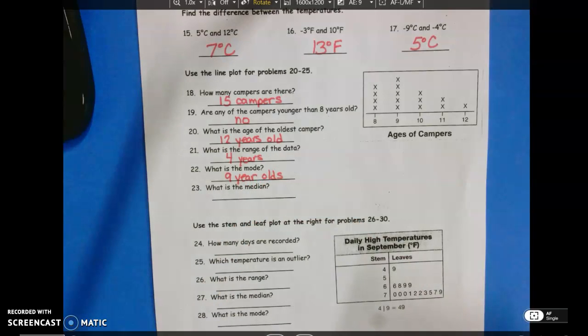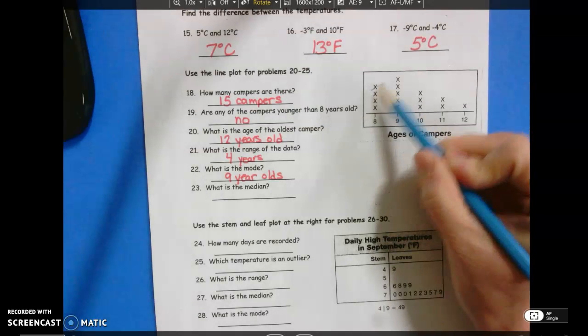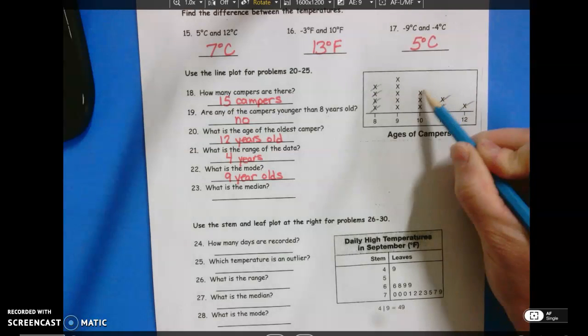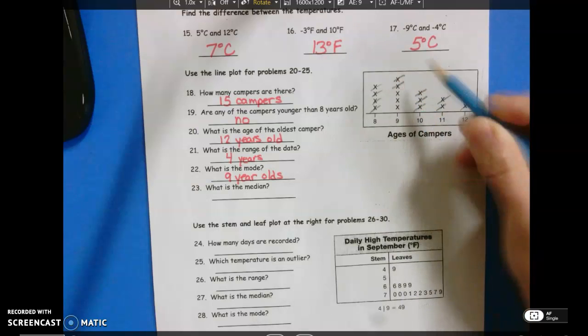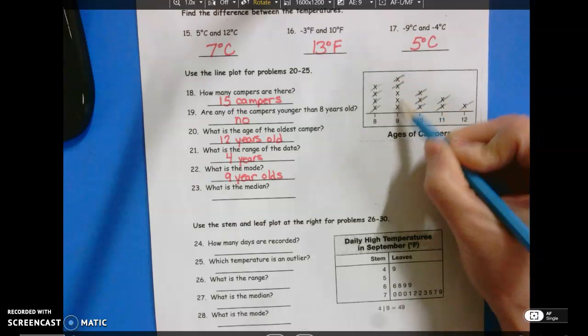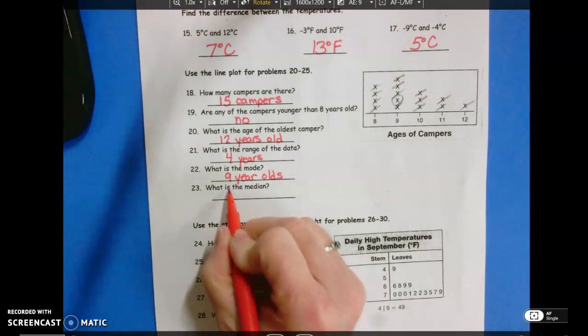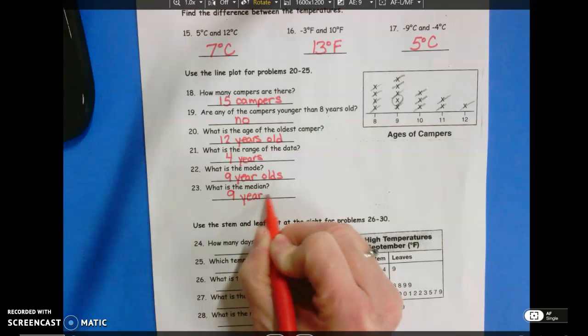Number 23. What is the median? Now, there are a couple different ways to do it. I like to cross them out. So I'm going to imagine crossing out these 4 low ones and doing 4 high ones. 1, 2, 3, 4. Maybe 2 of those and 2 of those. And I can obviously see what is in the middle. All right. So my middle one is 9 years old.